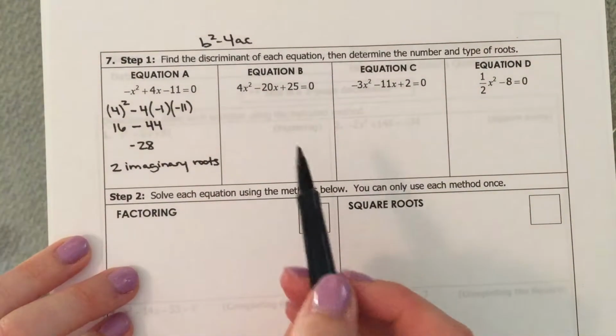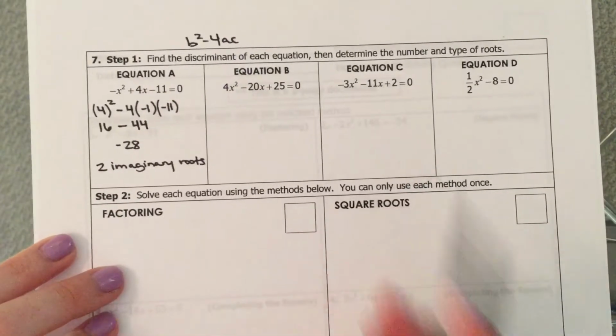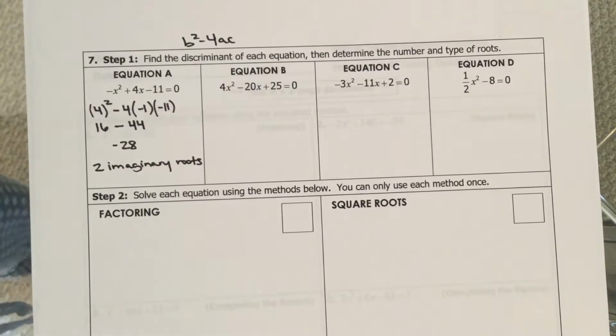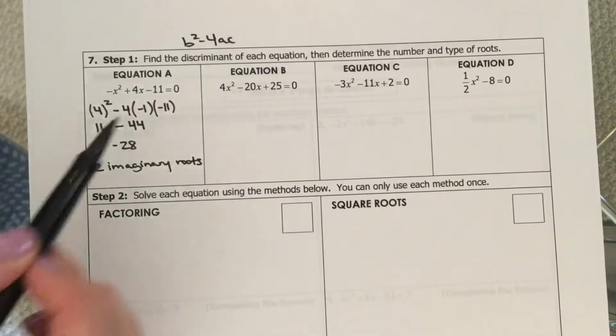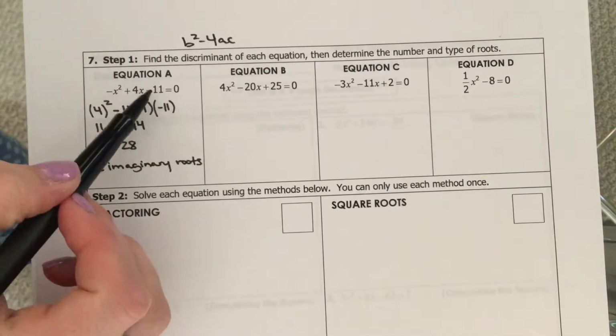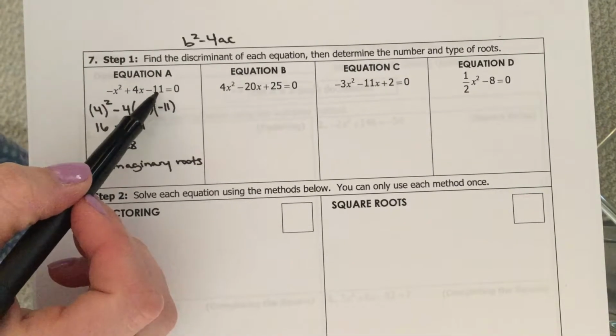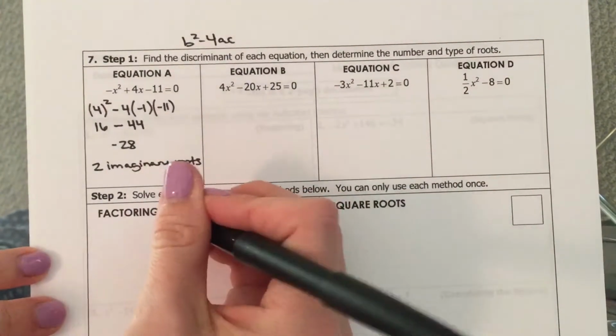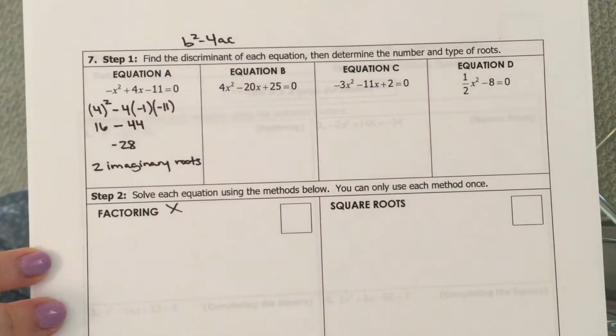Okay, and then you would do the same thing for each one of these. So you're going to have 4 different equations that need to be solved, and you've got 4 different methods that we can use. So in this homework, I want you to only use each one of these methods once. And so this one, if you look at it immediately, looking for something that multiplies to 11 and adds up to 4 isn't going to happen. So I would not use that one for factoring.